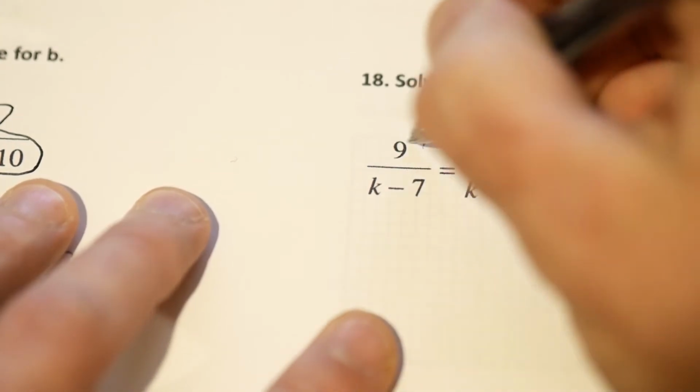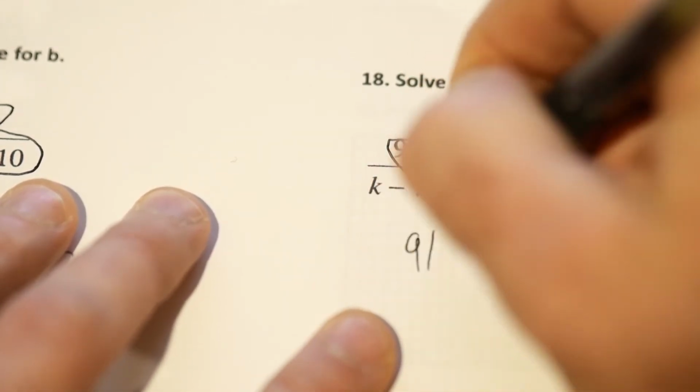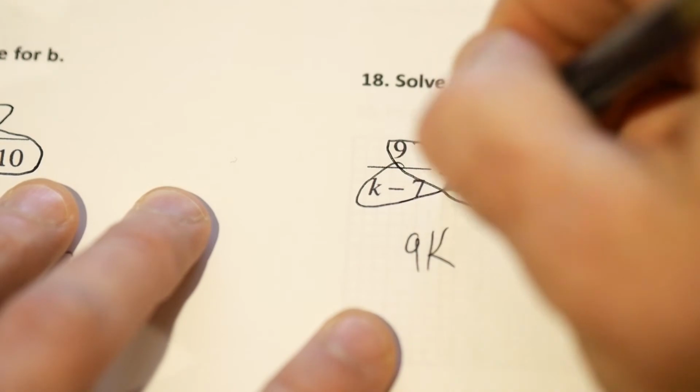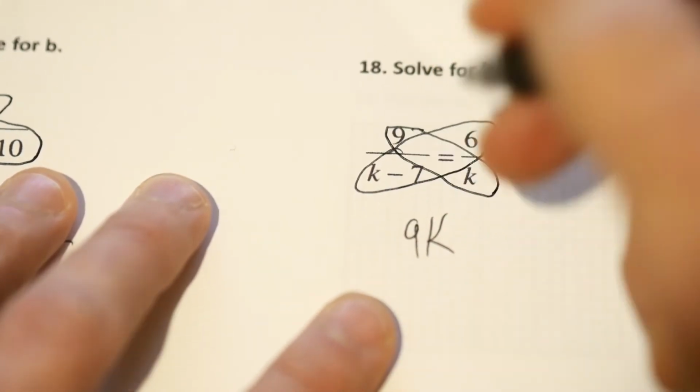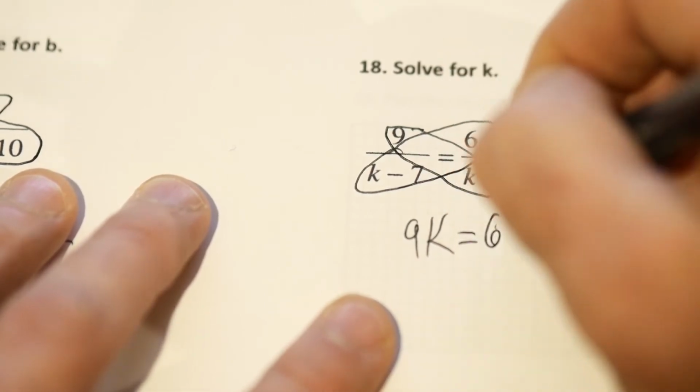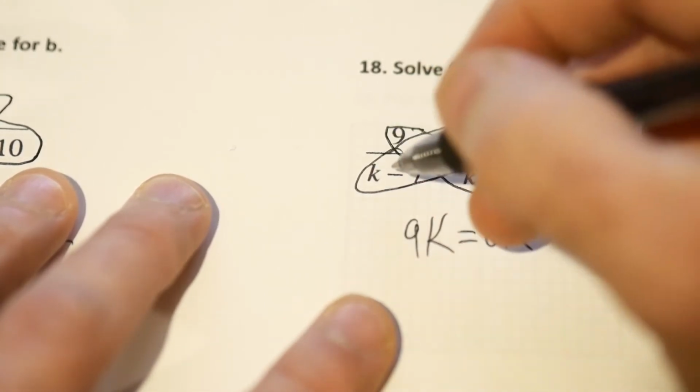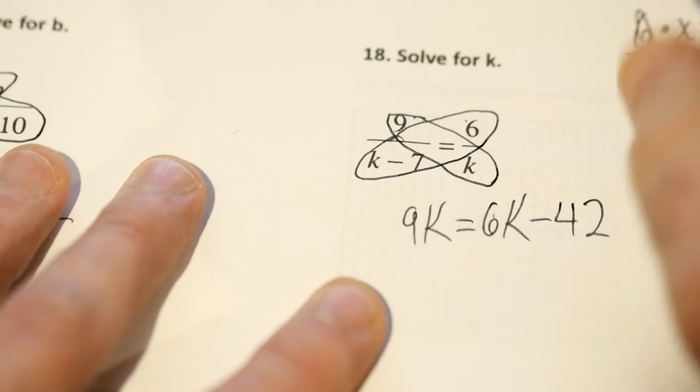Okay, on this one, 9 times k. Then here I've got to distribute. I've got to do 6 times k and 6 times -7. So that's going to give me 6k, and then 6 times -7 is -42.